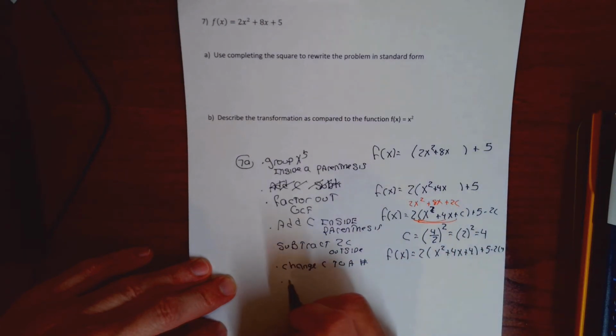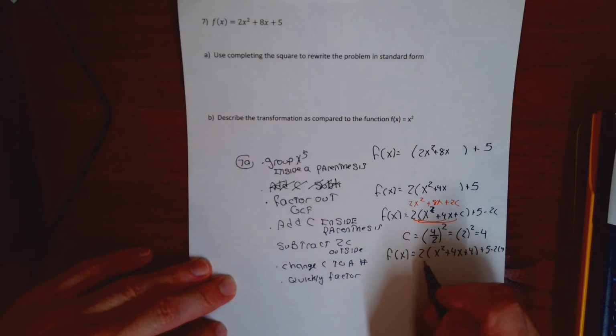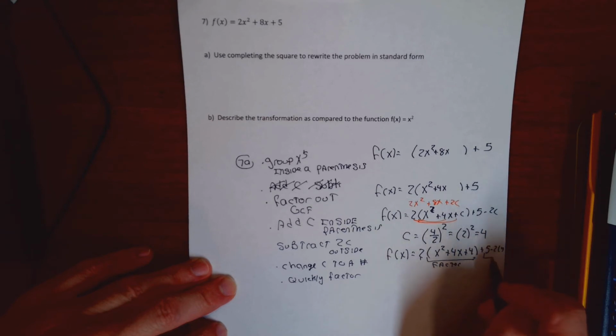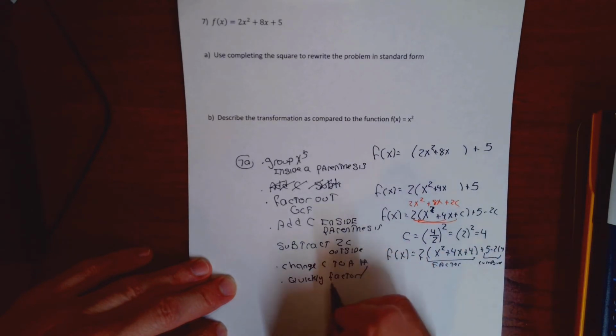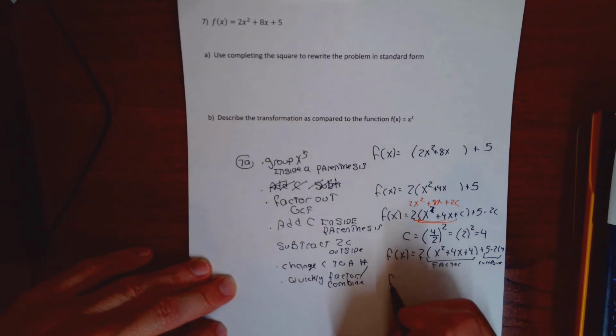And now I'm going to quickly factor that parentheses. So this I'm going to factor. And these are going to combine or simplify. And how do I do the quickly factoring? Super easy.